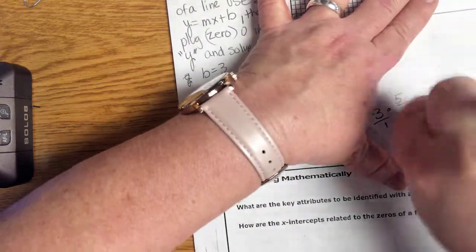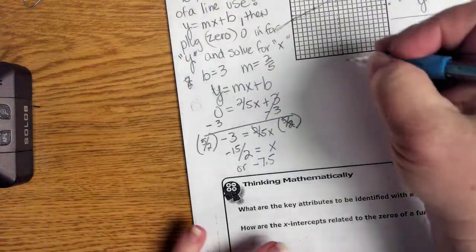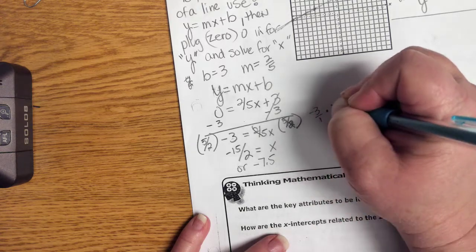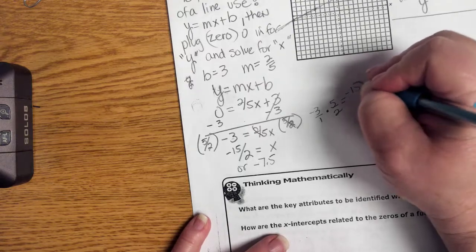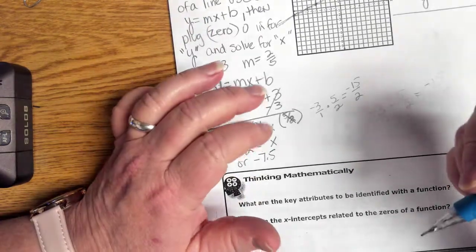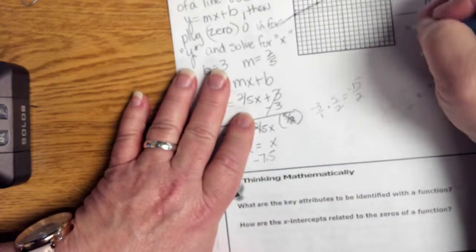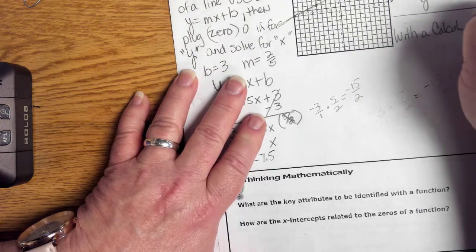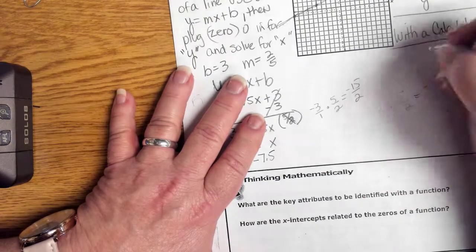Now, I'm going to move this over because I need that space. So I said this is -3 over 1 times 5 over 2, which gave us -15 over 2. All right, so now you all should know this because this is the easy way. With a calculator, I write my equation.